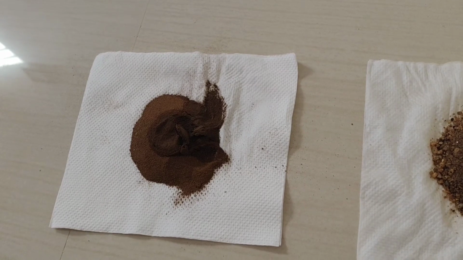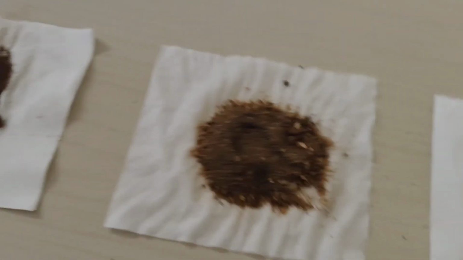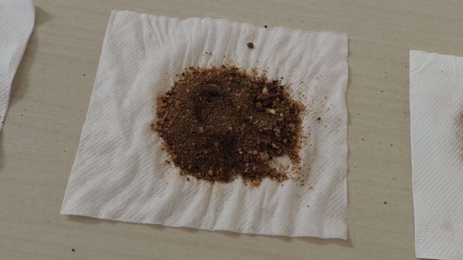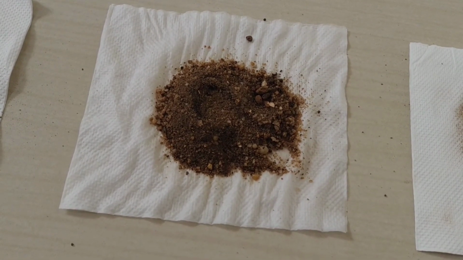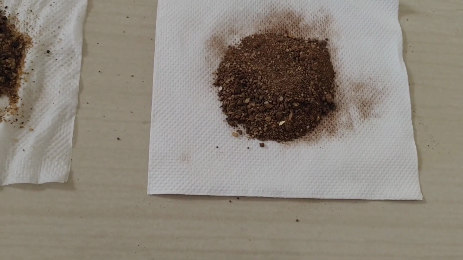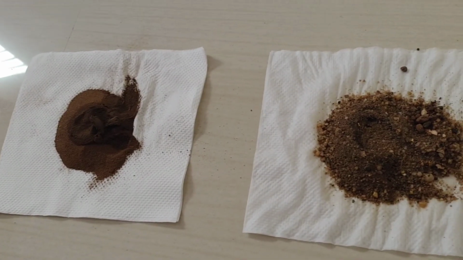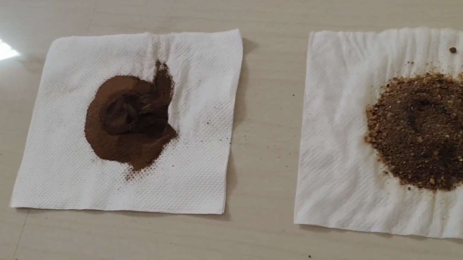Plants do not grow well in clay soil. Even in sandy soil, plants will not grow well, but in loamy soil, plants grow well. That is the difference between the three types of soil: clay soil, sandy soil, and loamy soil.